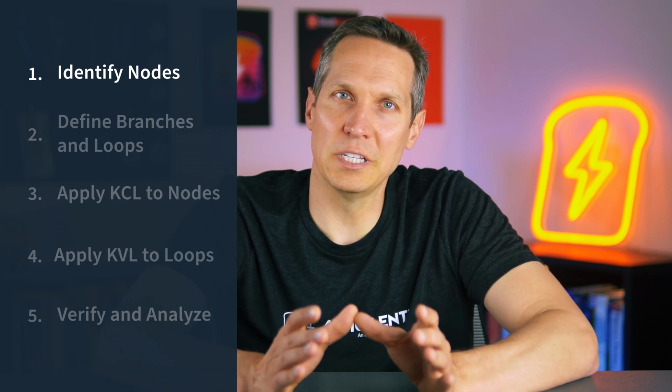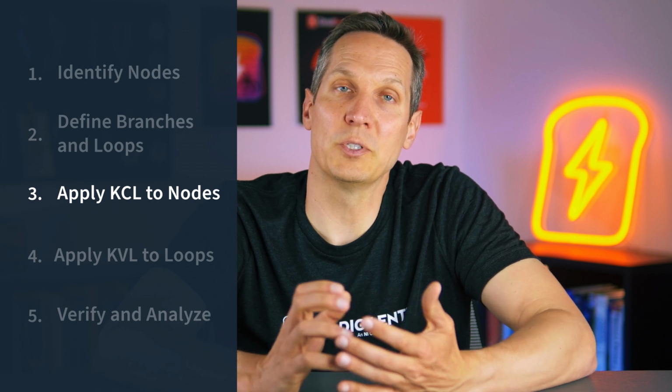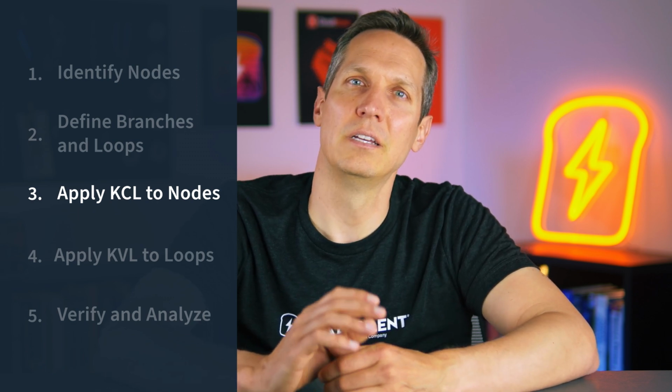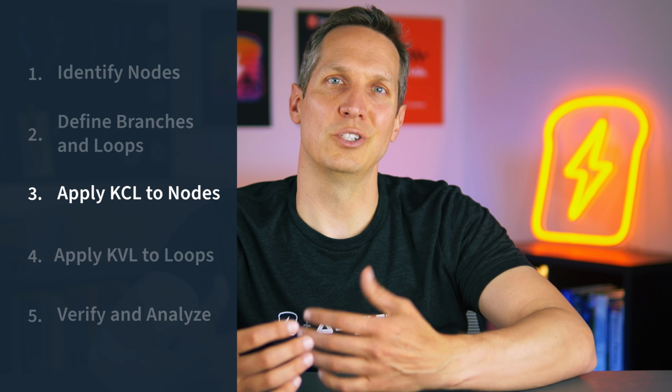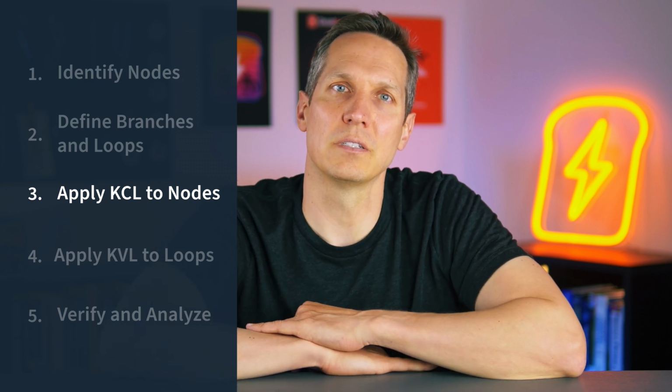We begin by identifying nodes where currents converge or diverge. Label these nodes for clarity. Within the circuit, we outline the branches and loops. At each node, we apply Kirchhoff's current law to write equations representing the current balance. The sum of currents entering the node should be equal to the sum of currents exiting the node. The simultaneous equations at each node have to be solved to find the unknown currents.